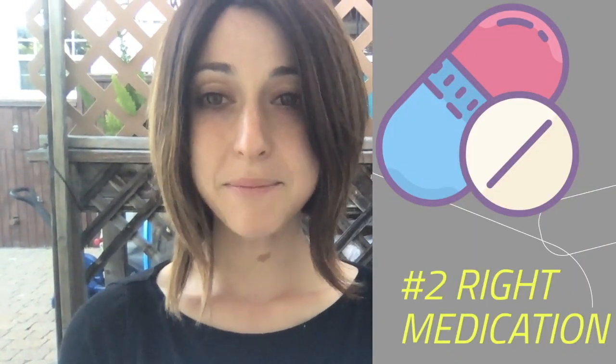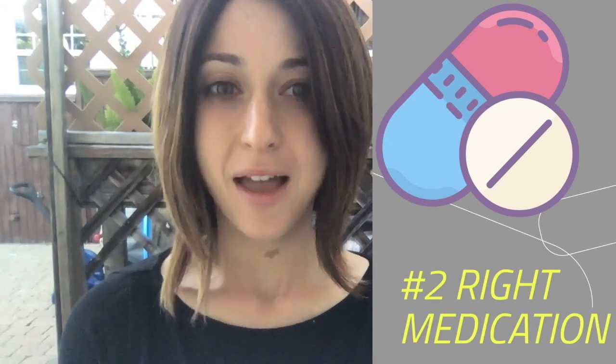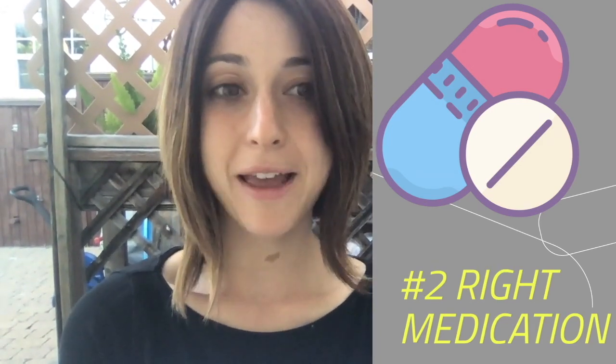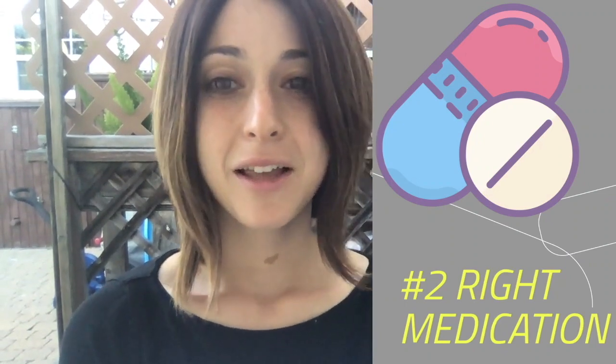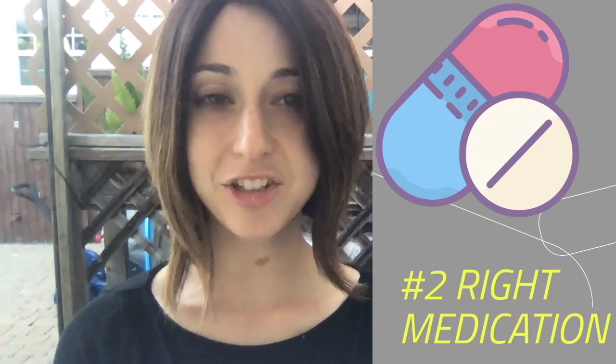Number 2, right medication. Okay, listen, so many of them look the same. Alprazolam, lorazepam, why? But this is what we signed up for, so know what medication you are giving.